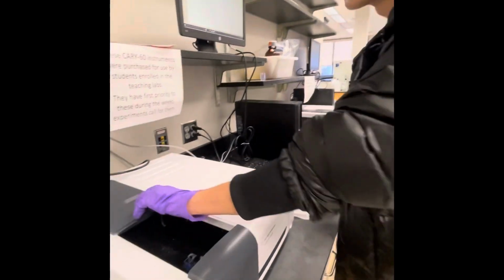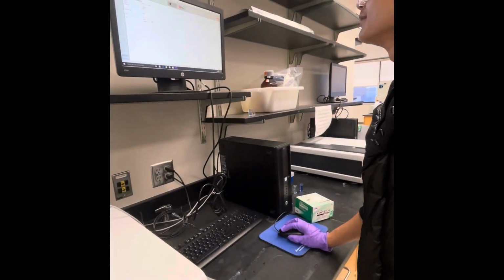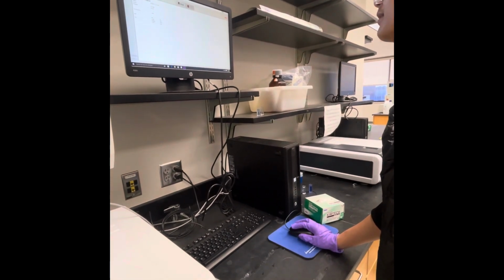Take your cuvette, you're going to have to blank it. You're going to have to run your cuvette samples with read, or with start, read, whatever it says in there, and be able to identify.